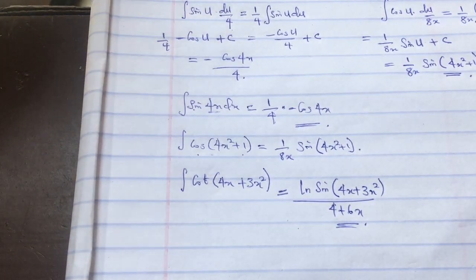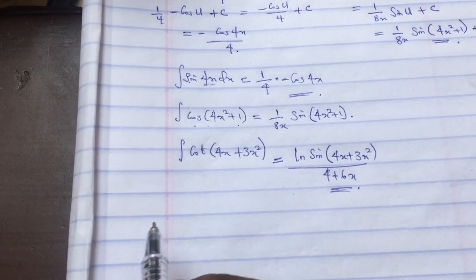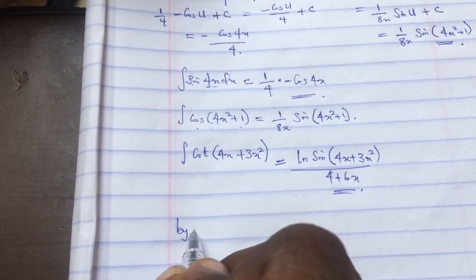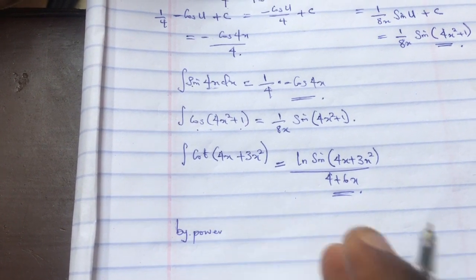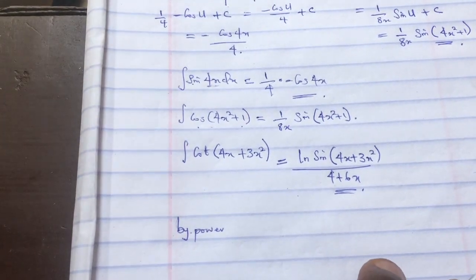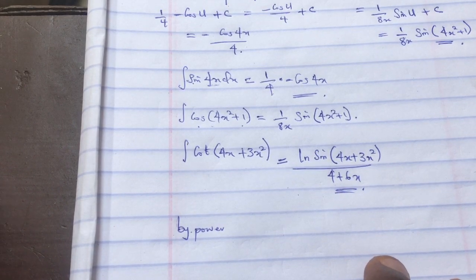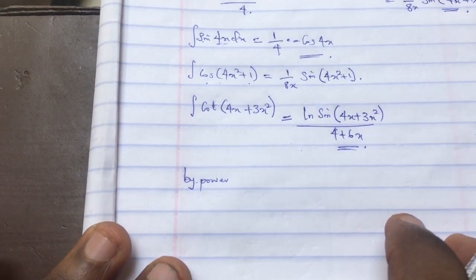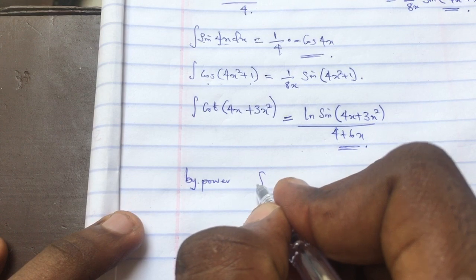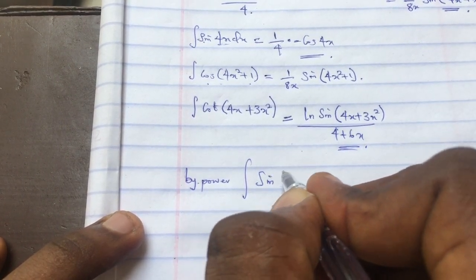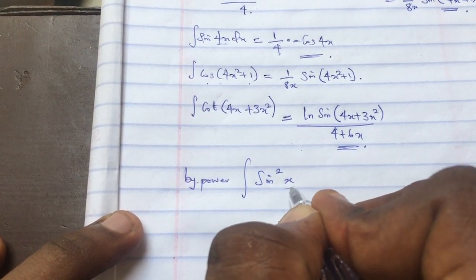But when we say by power, it means your domain remains the same, the trig function remains the same, but it is having a power on it. Example, integral sine square x. This x will not change.